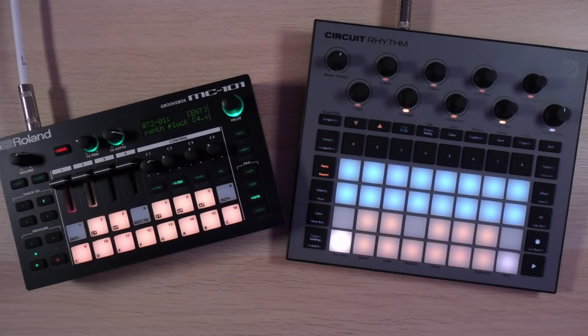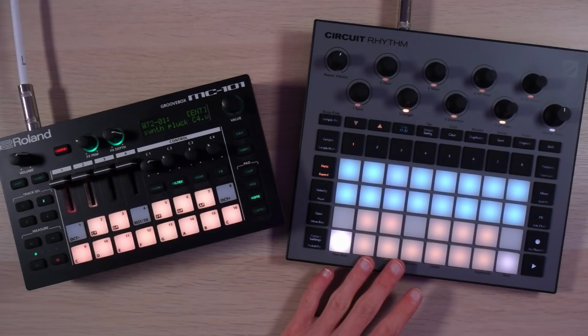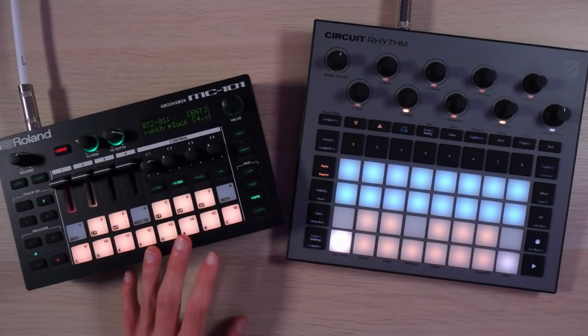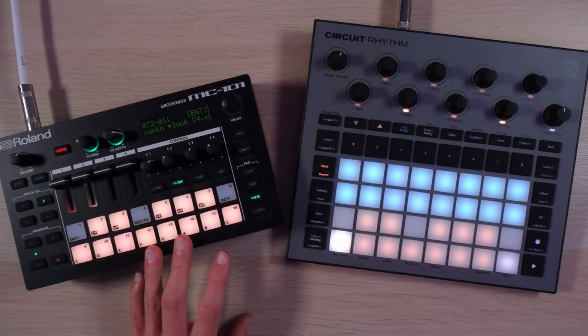And that's where workflow comes back in, because so far it seems like I'm giving the MC-101 way more credit than I'm giving to the Circuit Rhythm. And in terms of the kind of internal tech, maybe I am. When I first tried out the Circuit Rhythm and found out that it collapses samples down to mono and all the tracks are monophonic, I did go, the MC-101 has had better sampling tech and it's not that much more expensive and it came out first.